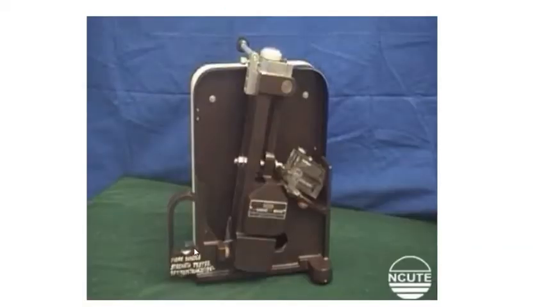This is the back side of the instrument. You can see the pendulum here. This is the pendulum. This one is the beam. The left side is the beam. This right side is the pendulum.